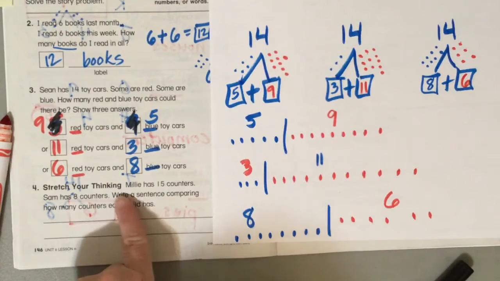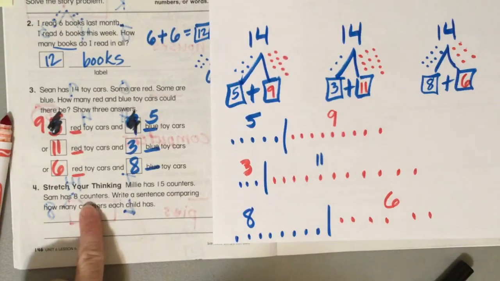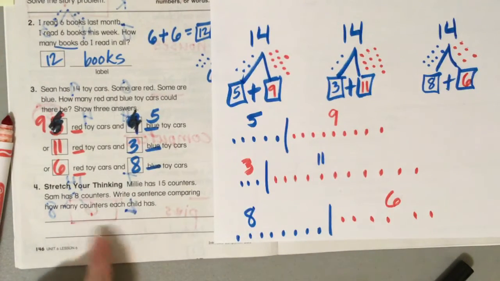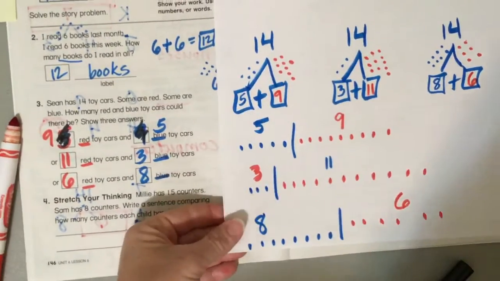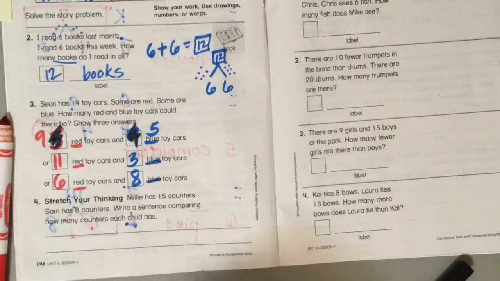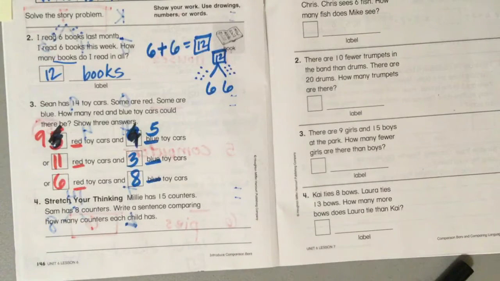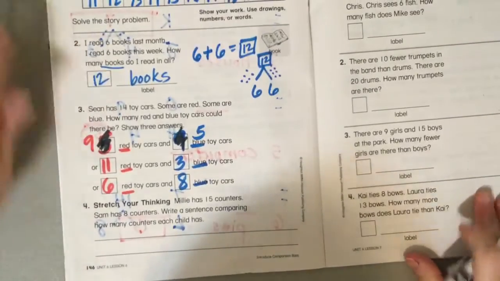All right, down to the bottom, Millie has 15 counters. Sam has 8 counters. Write a sentence comparing how many counters each child has. They sure don't give us a lot of room at the bottom, do they? All right, write that sentence. So Millie has 15 counters. Sam has 8 counters.